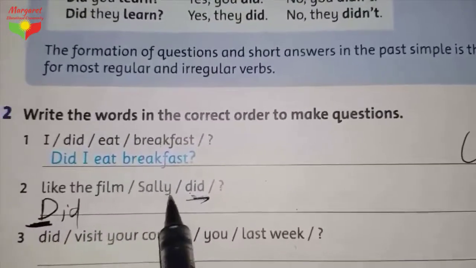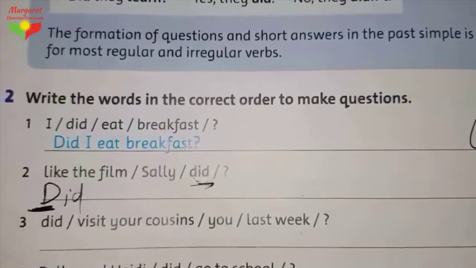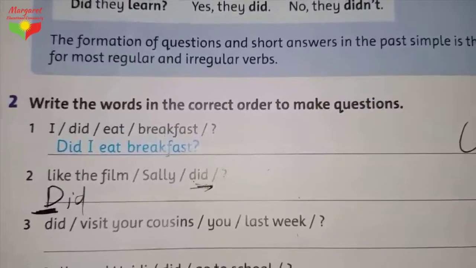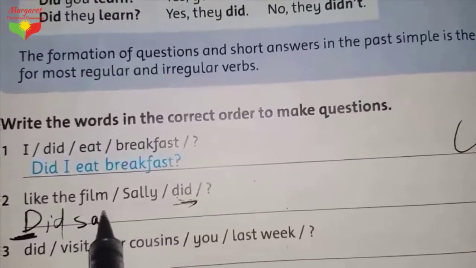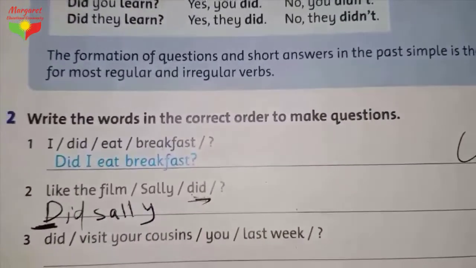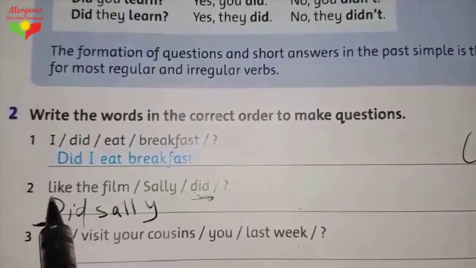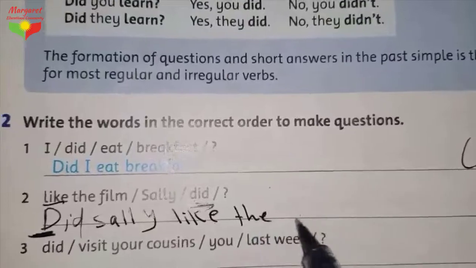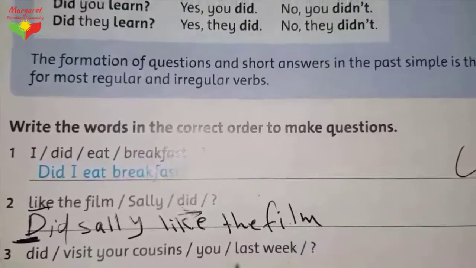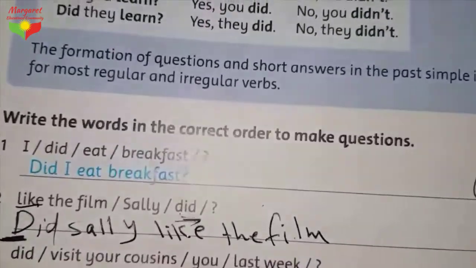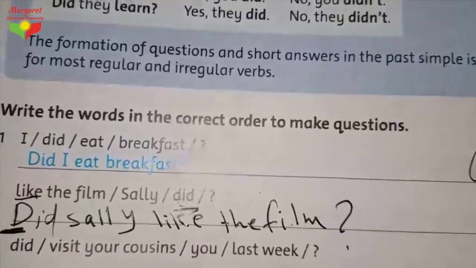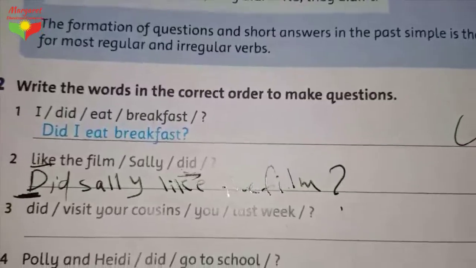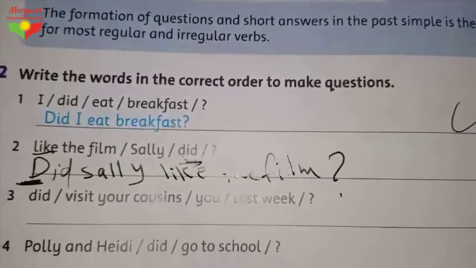So did, then you have to put the subject, of course Sally. Okay, Sally it's a girl's name. So it will be did Sally. Then our verb, we need the verb. So like is the verb. It will be like. The film will be the object. And don't forget to put the question mark. So did Sally like the film? In this way you have to ask the question. Please do the rest. And it doesn't need to answer the questions.